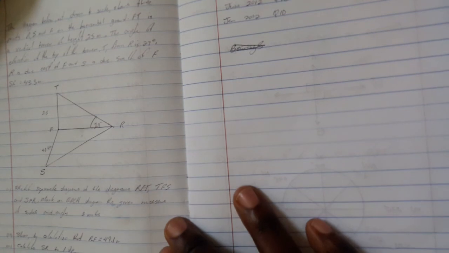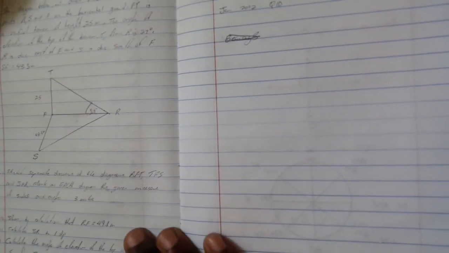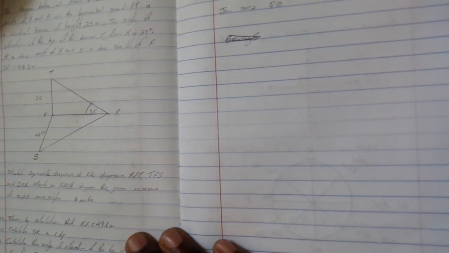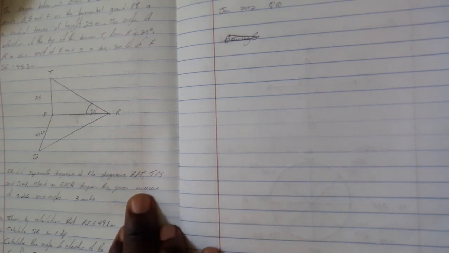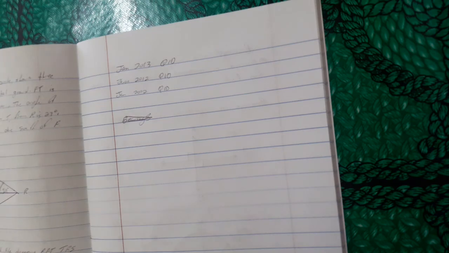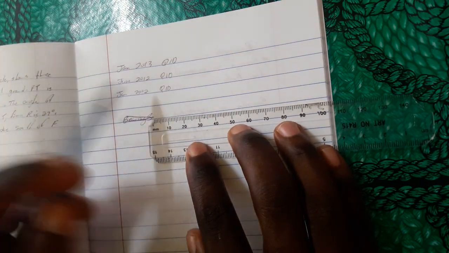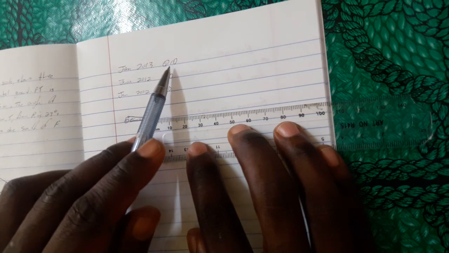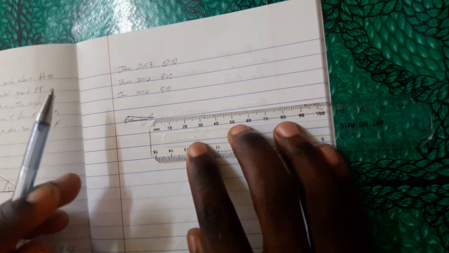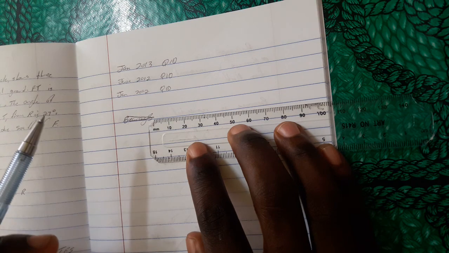Okay, so the question asks, first of all, sketch separate diagrams to represent the three triangles. All right, so let's do that quickly. This is January 2013, question 10, and you can go looking for questions like these there.